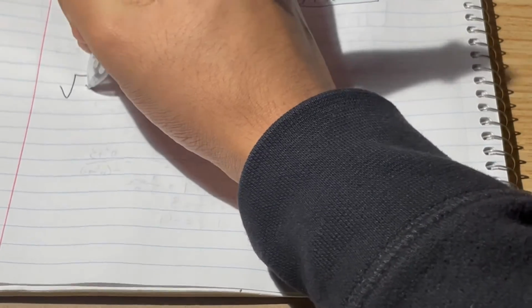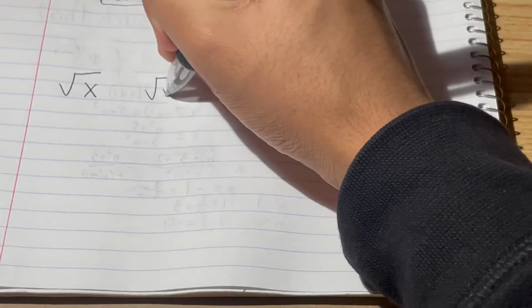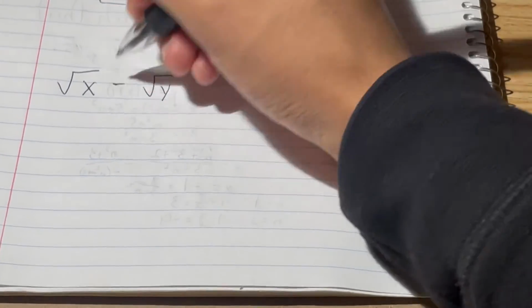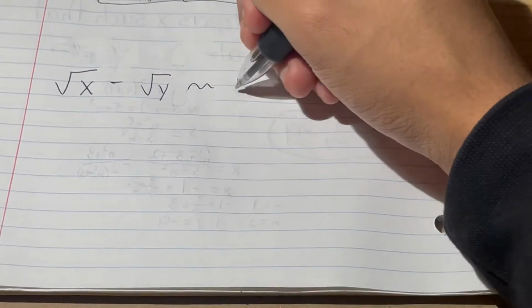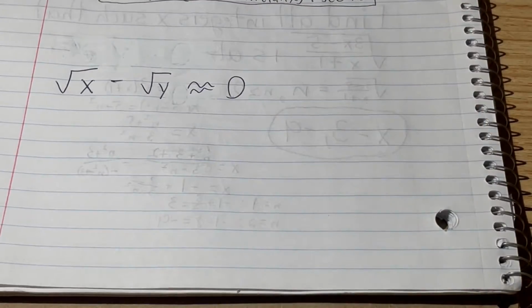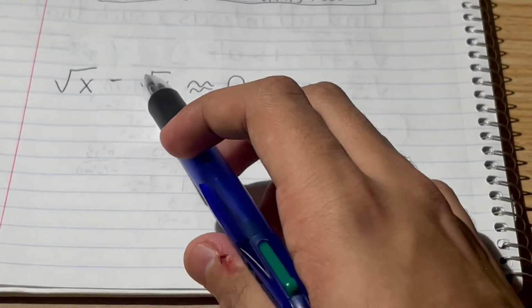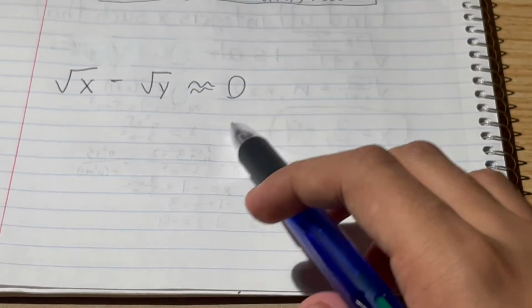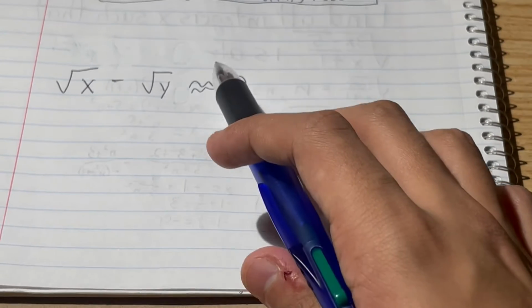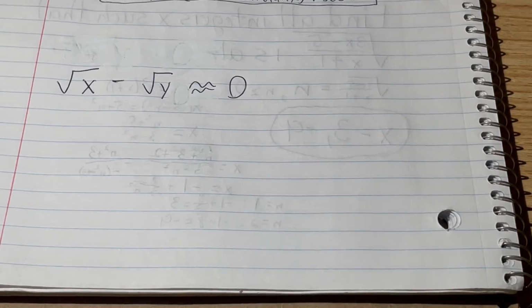Let's suppose we have two numbers, x and y, such that their square roots, so the square root of x and the square root of y, are very close to each other. So that would mean that when you subtract one from the other, you're going to get around zero. About zero. Because when they're exactly zero, then that means the square root of x, and then add square root of y to both sides, equals the square root of y. But they're not entirely equal, which is why we use this sign, not the equals sign.